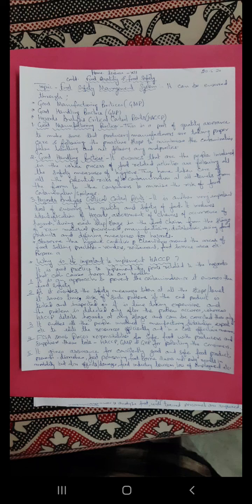As we know, food safety and quality are very important at home level, but they are equally, rather more, important on a large scale, like in the food industry, in tourism, and in food processing units that cover a large area. So it is very important to ensure that the food which is served and consumed is safe for the health of the consumer.